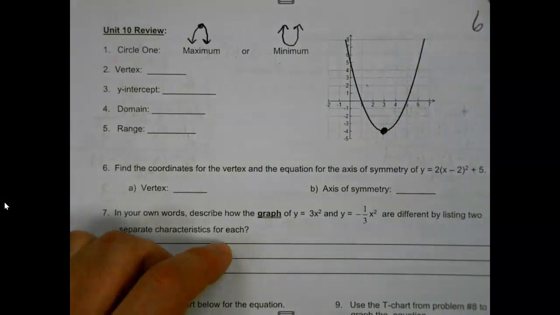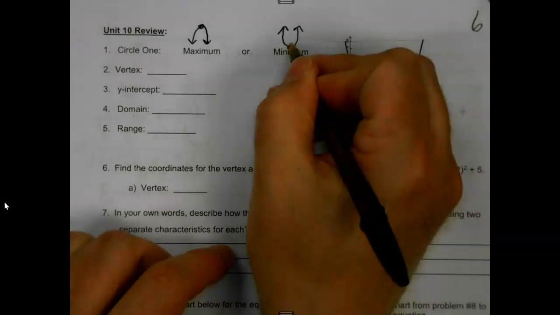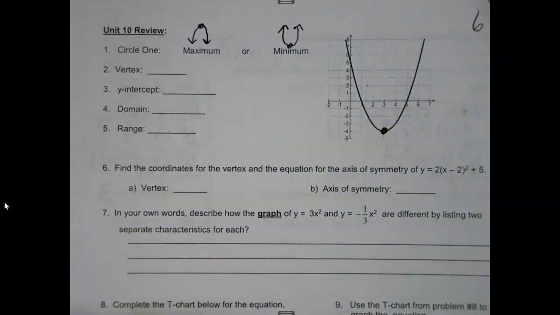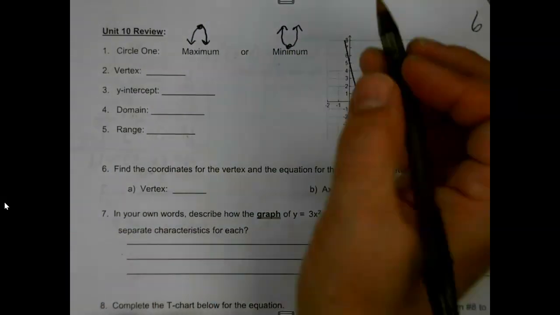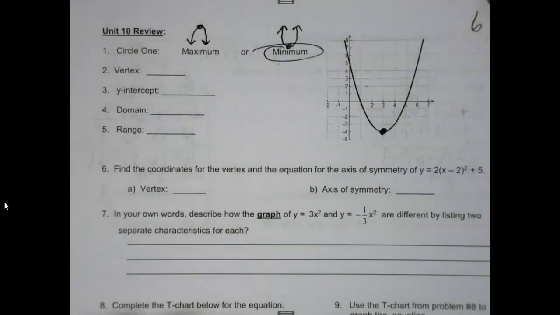I'm serious. Not even a month. And if our vertex was at the very tippy bottom, that's a minimum. We're down in the valley.